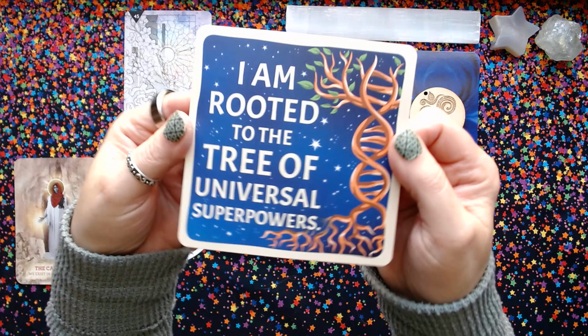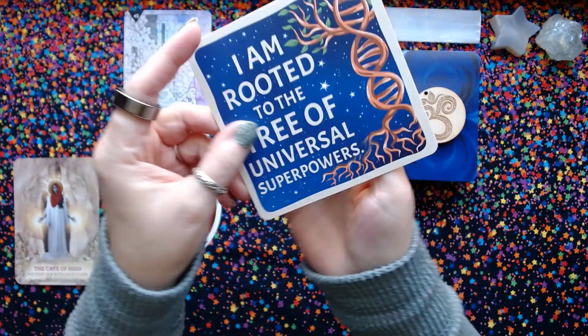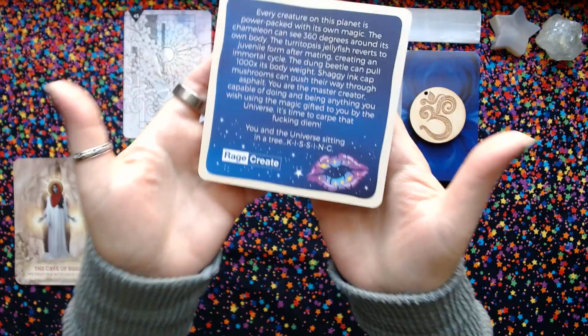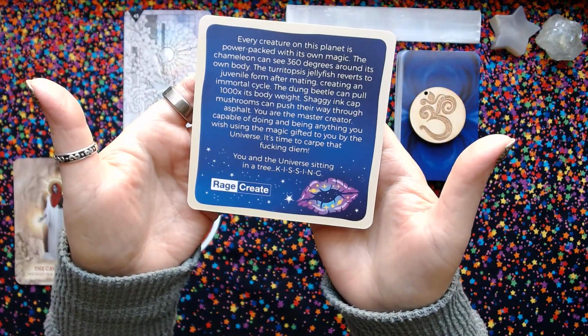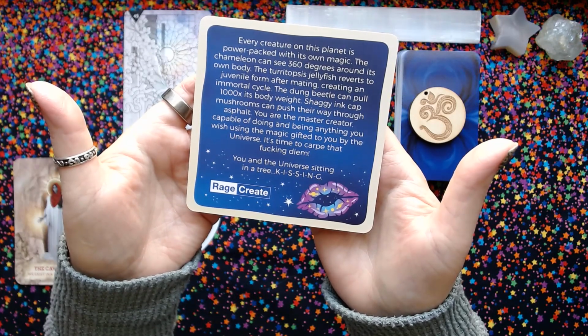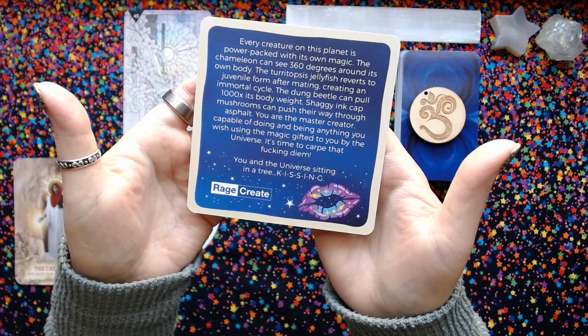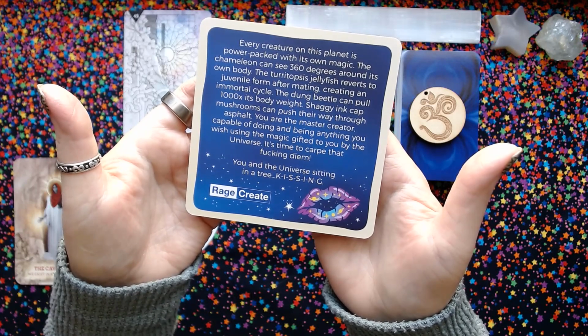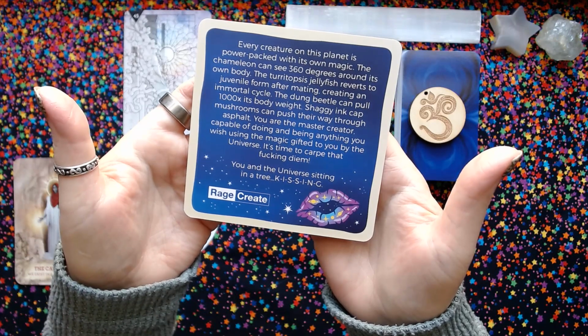And so we have, I am rooted to the tree of universal superpowers. Lovely. Even better. Every creature on this planet is power-packed with its own magic. The chameleon can see 360 degrees around its own body. The Turritopsis jellyfish reverts to juvenile form after mating, creating an immortal cycle.